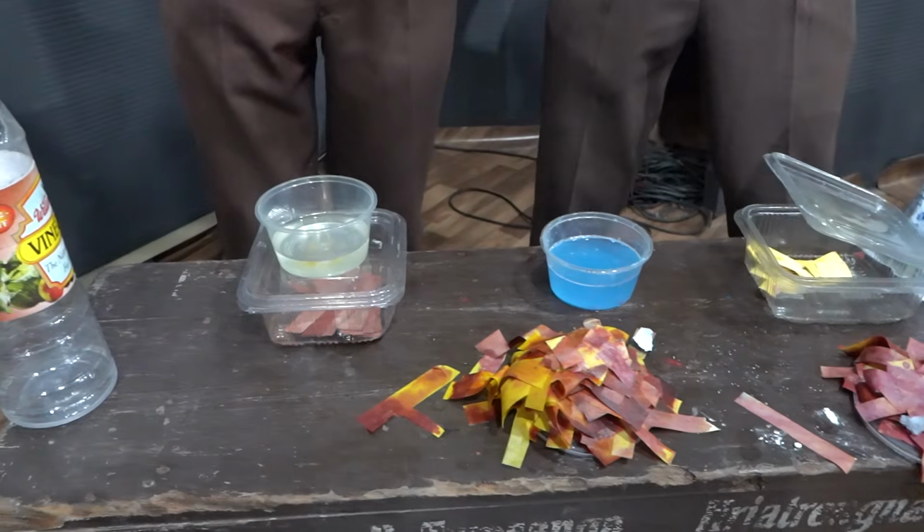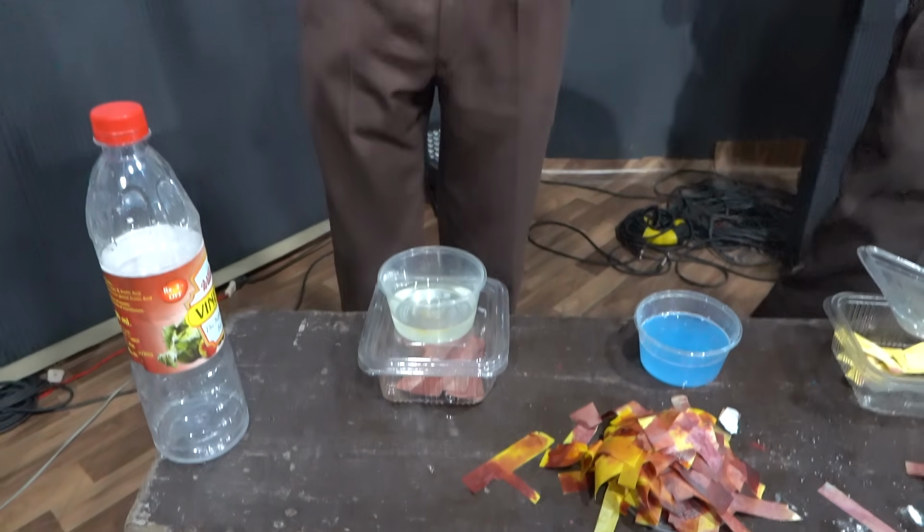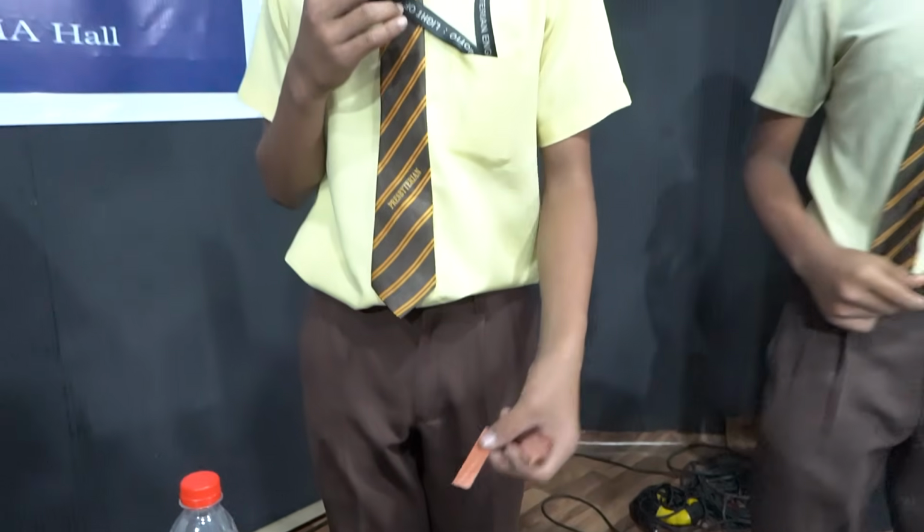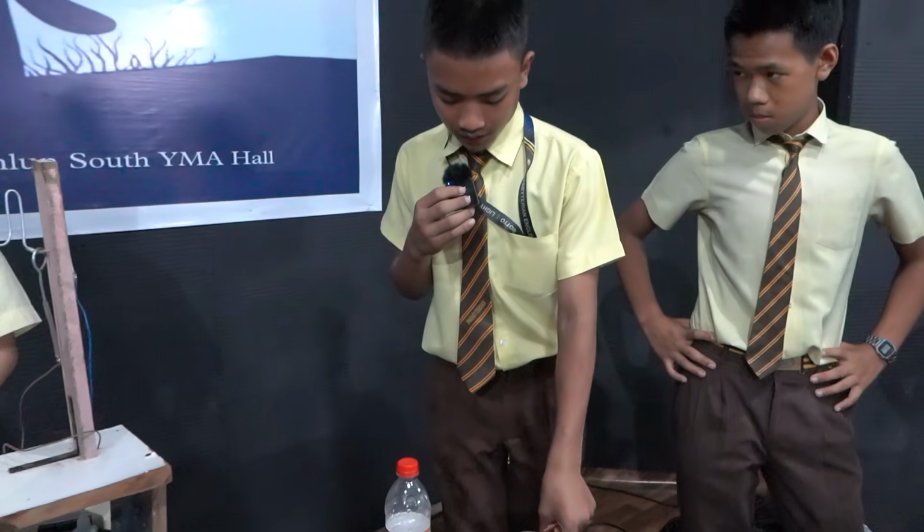Hello, my name is Sileno. I'm in class 8. This is turmeric paper, and if we dip this into acid water, it will turn yellow.